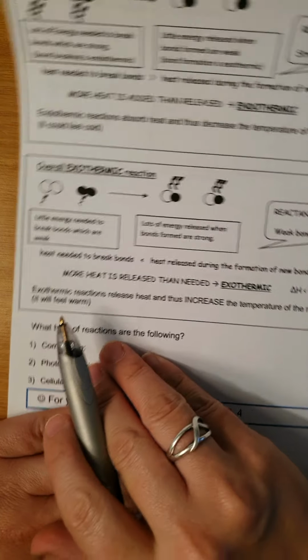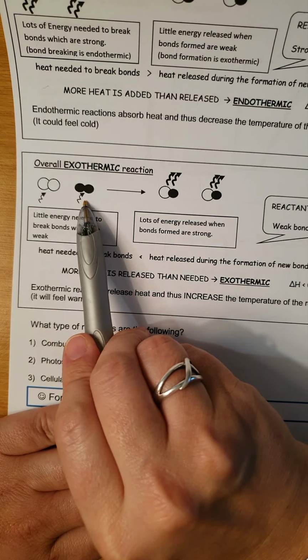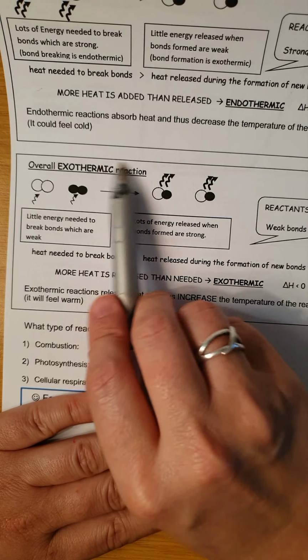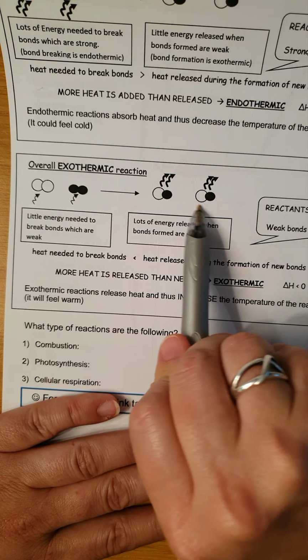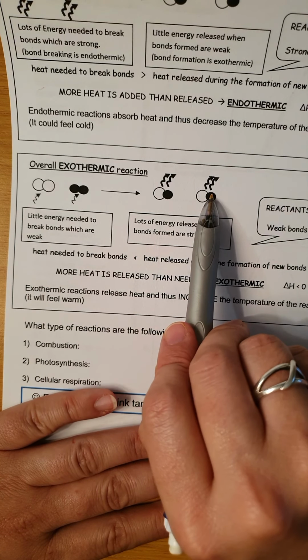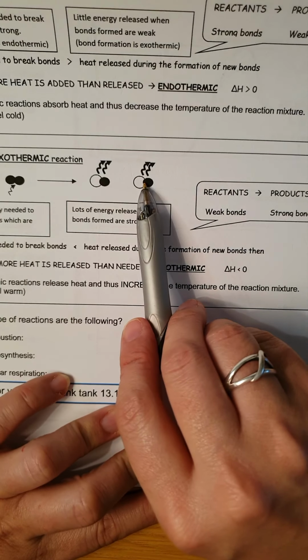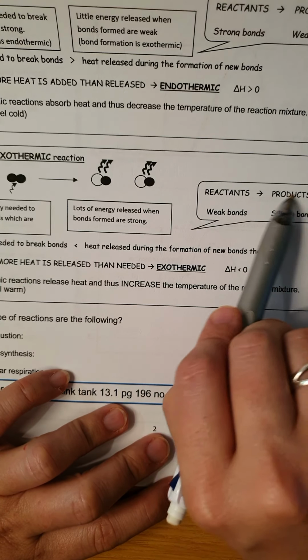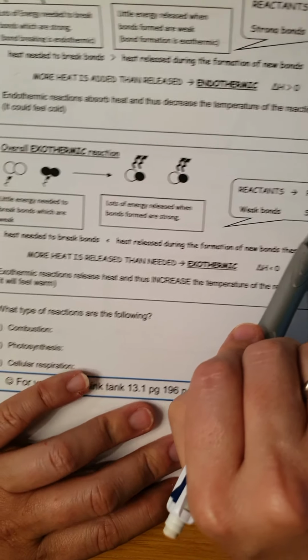So exothermic is obviously the other way around. The reactants require very little amount of energy to break apart. But when they make their new products, it releases a lot of energy. Okay, and so what can we tell from that? We can tell that our reactants had a weak bond and our products had quite strong bonds.